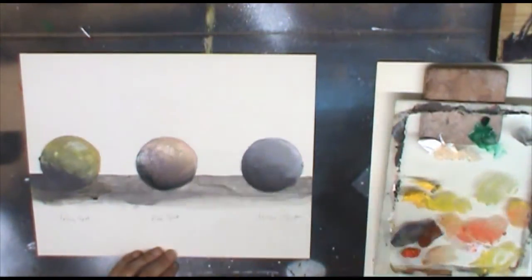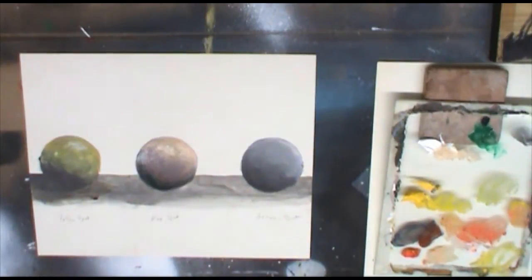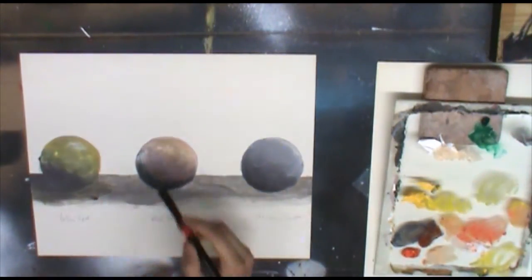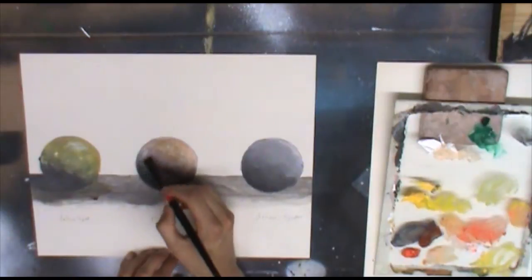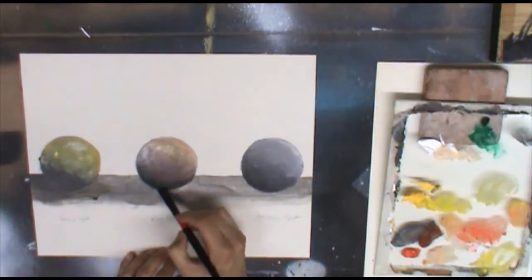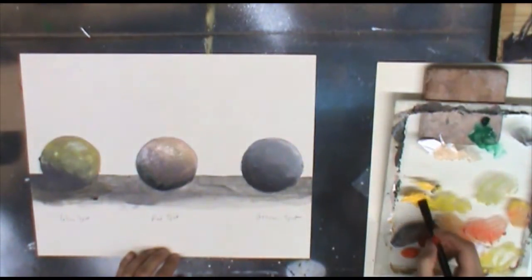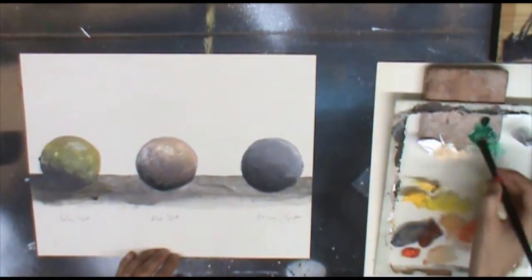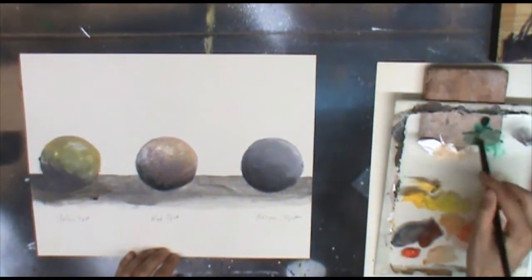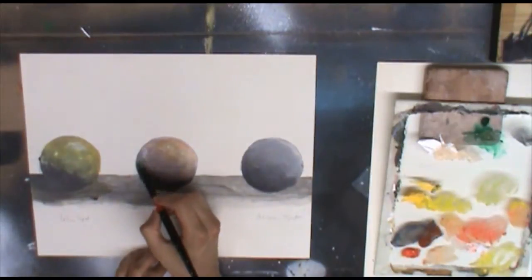And this is a little too dominant here. I'm going to take a little bit of that edge off. Maybe mix a little of that red in. A little red, little yellow, and make it more natural with the green.